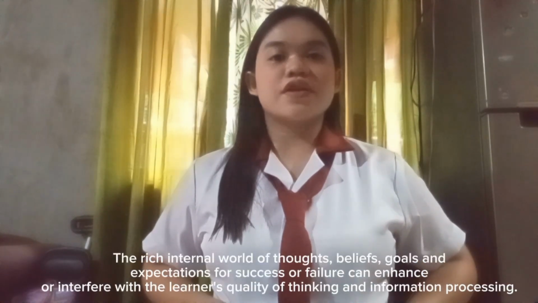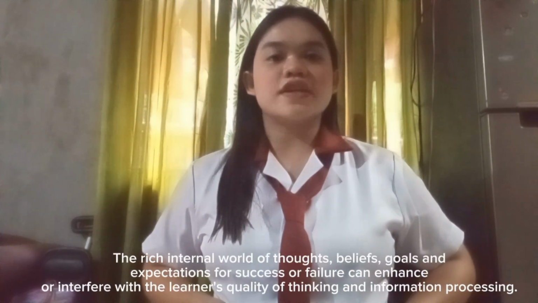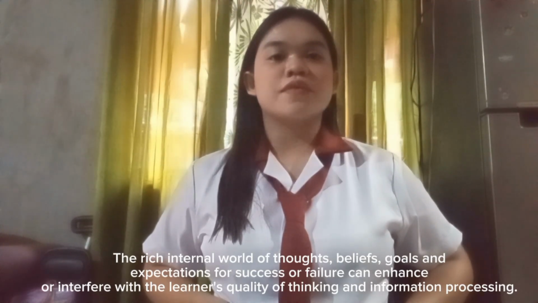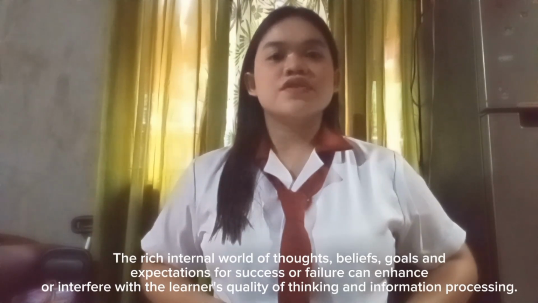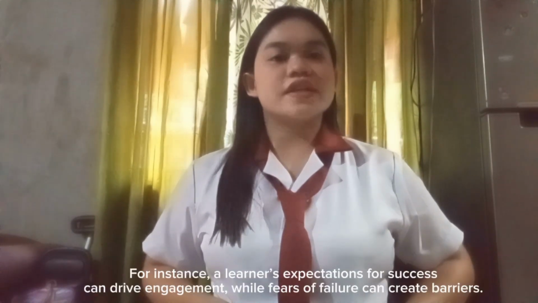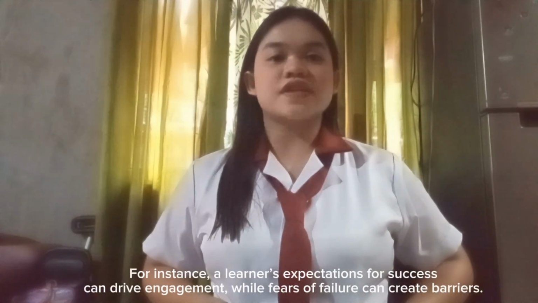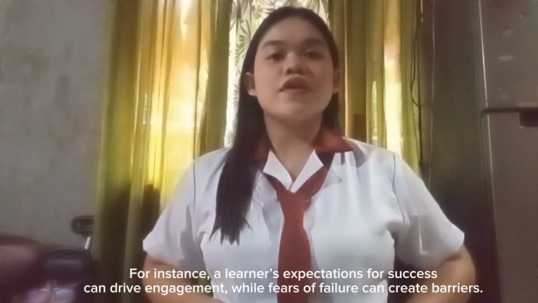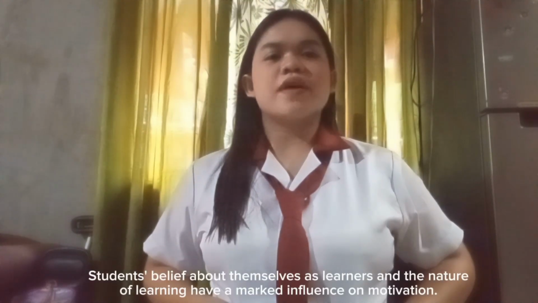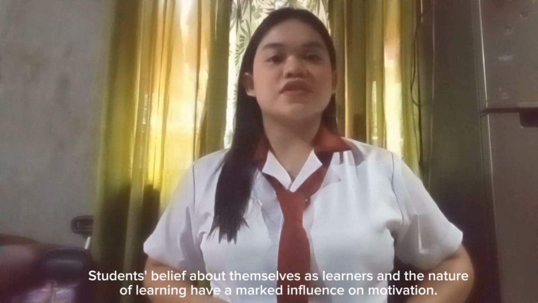The rich internal world of thoughts, beliefs, goals, and expectations for success or failure can enhance or interfere with the learner's quality of thinking and information processing. So the thoughts and beliefs a learner holds can either enhance or hinder their thinking and information processing. For instance, a learner's expectation for success can drive engagement, while fears of failure can create barriers. Students' beliefs about themselves as learners and the nature of learning have a marked influence on motivation.